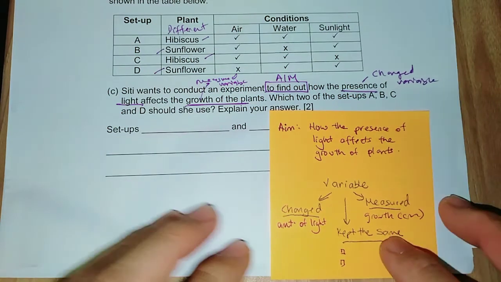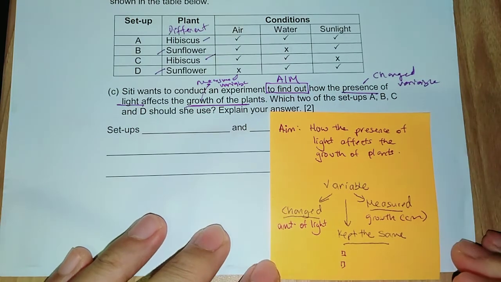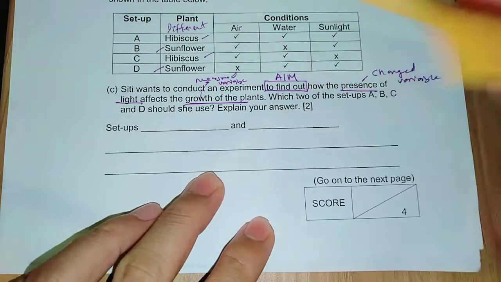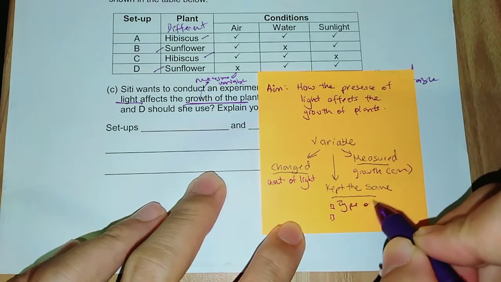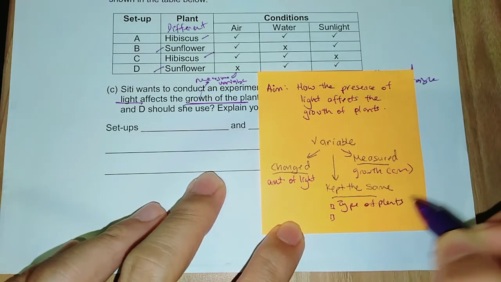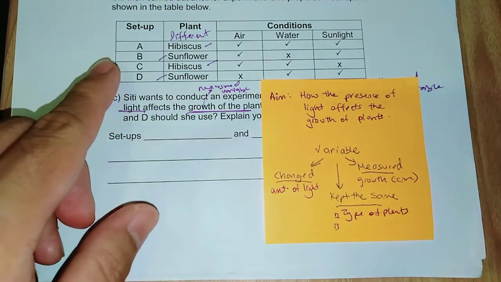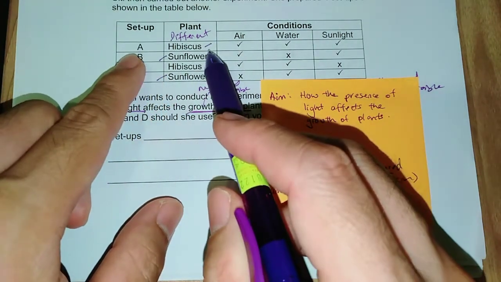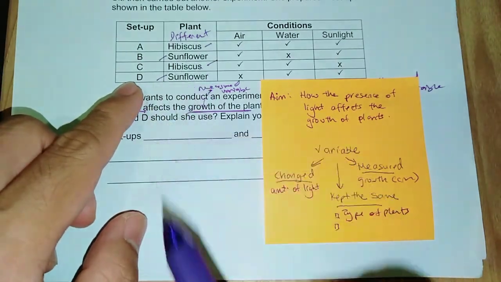Now let's take a look at this. So therefore, everything else must be kept the same. What must be kept the same? Then we must know that the type of plants should be the same because different plants grow at different rates. So I can only compare either A and C with hibiscus plant or B and D with sunflower plants.